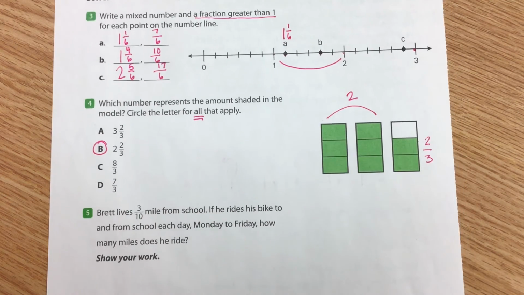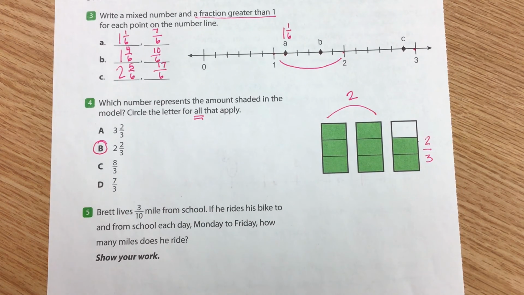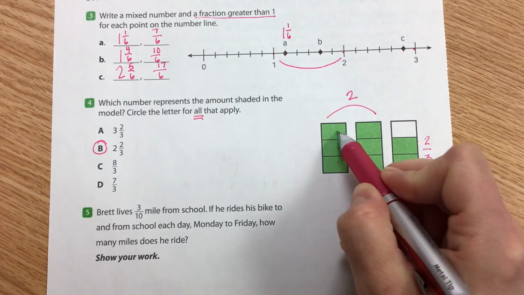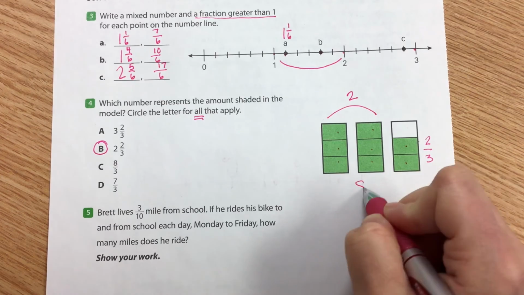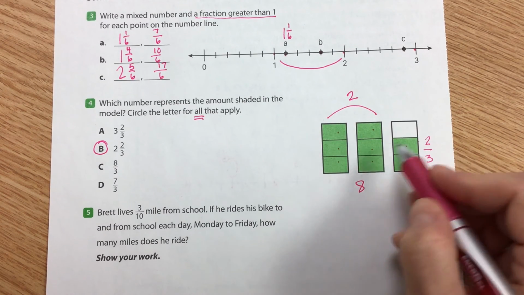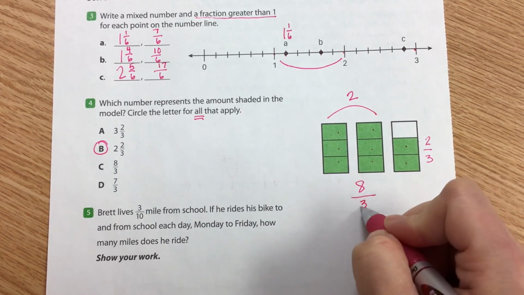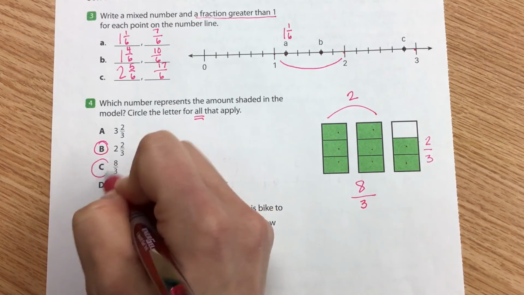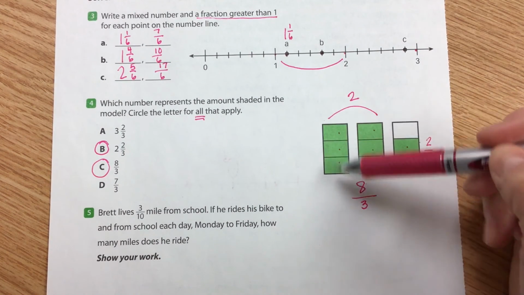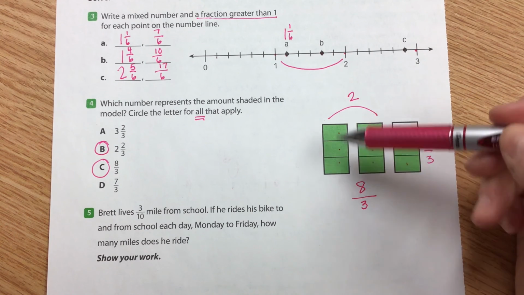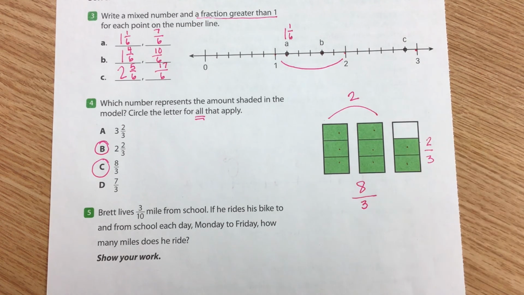Now let's see how many total are shaded in here. I have 1, 2, 3, 4, 5, 6, 7, 8. 8 are shaded, and it's separated into thirds. And I have one that's listed like that. So 8, and each box is separated into thirds. That's how I got my 8 thirds.